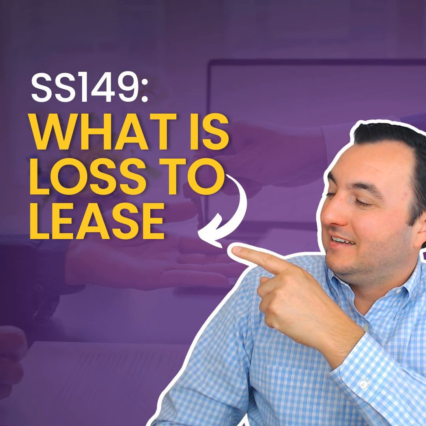So an example of loss to lease would be a property that had 10 units each, rented at $900 per month. However, the market rent for each of those 10 units was $1,000 per month. The property would have a $12,000 annual loss to lease. $100 of monthly loss to lease per unit times 10 units in the building times 12 months equals $12,000.